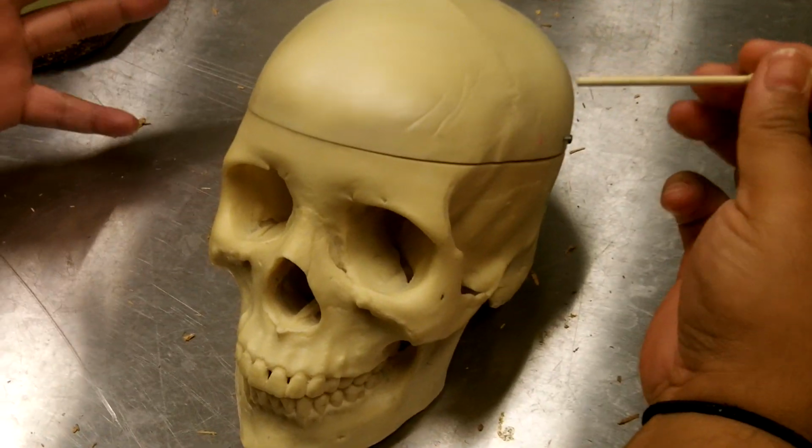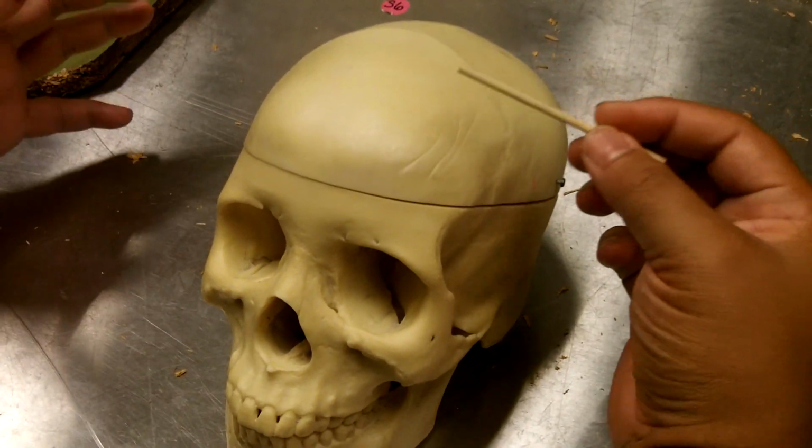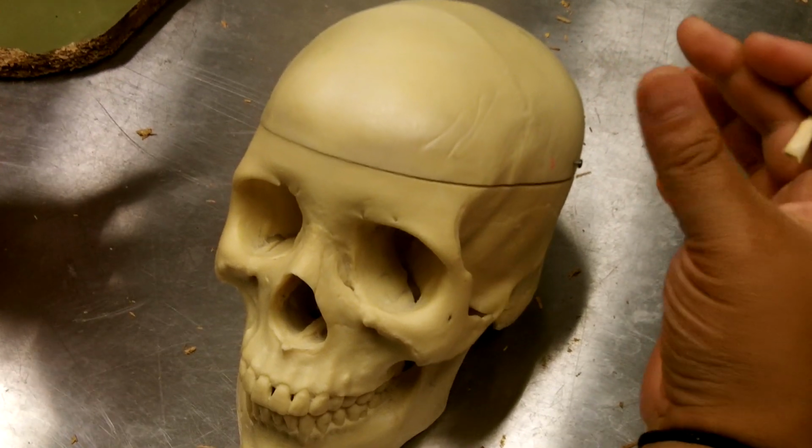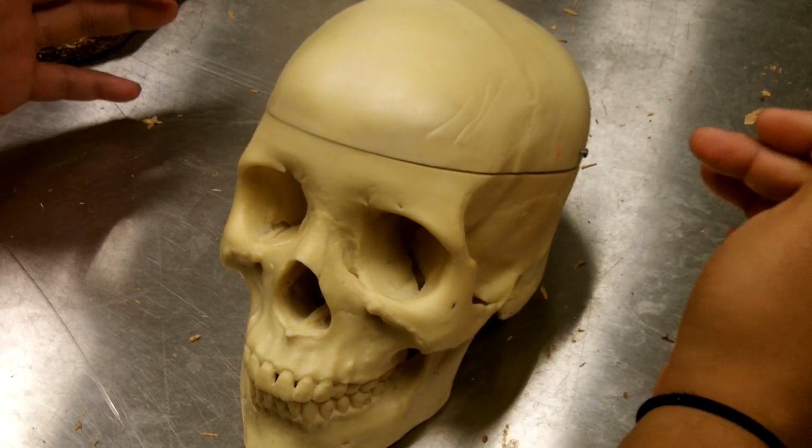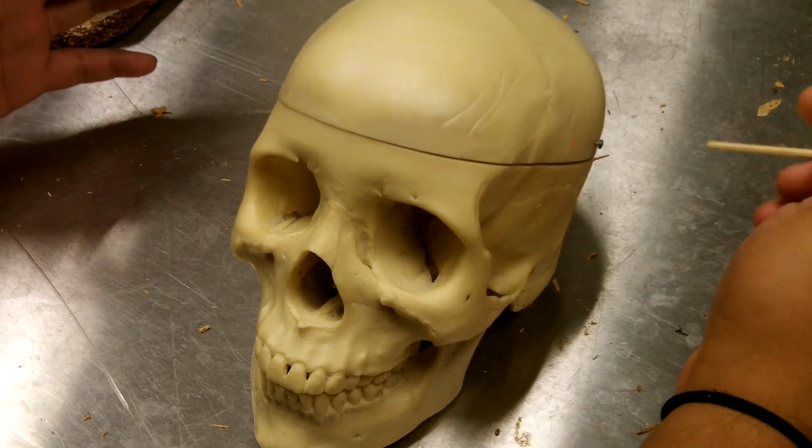So we'll start off with the cranial bones. There are several cranial bones. There are going to be certain regions you're going to need to know and sutures that you'll need to be familiar with for your upcoming tests.